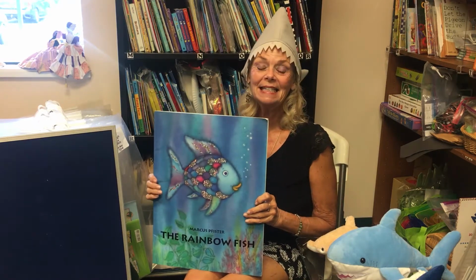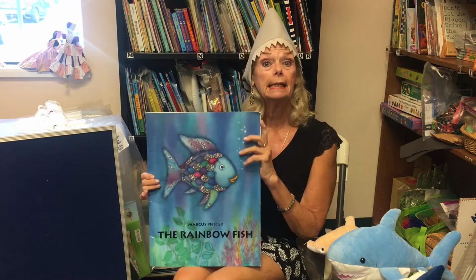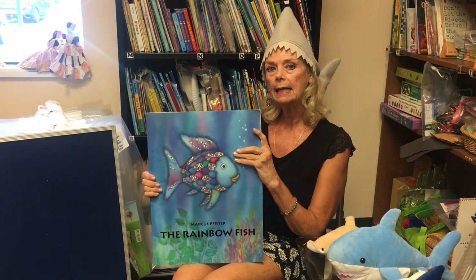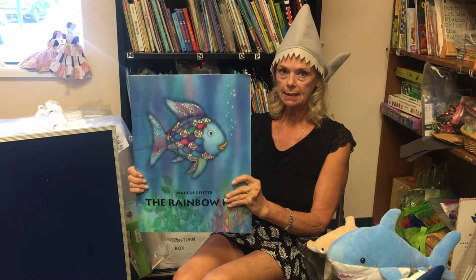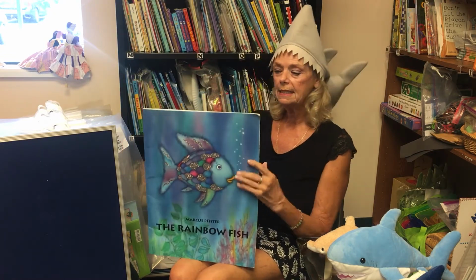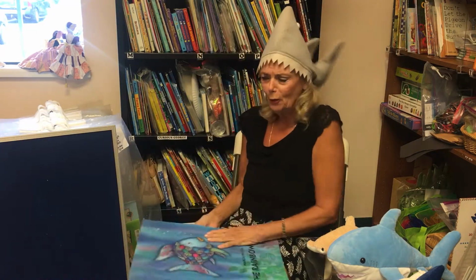Hello again, reading volunteers. To continue with the concept of manipulatives and enrichment in your classroom while you're reading a book, we're going to cover the concept of large books. Large books have so many wonderful qualities about them, but they're clunky to handle and you're dropping them and you don't know what you're doing.